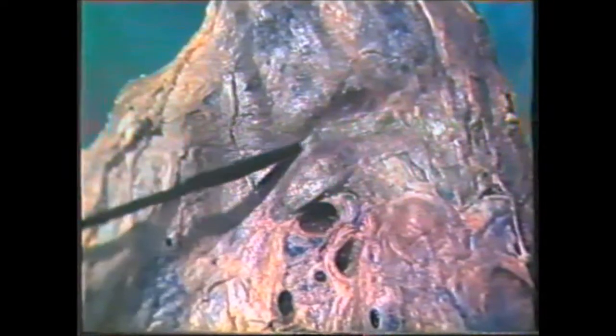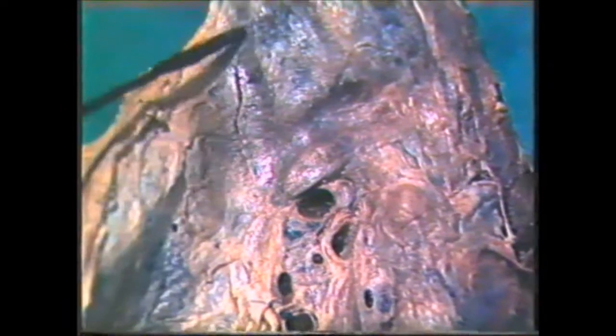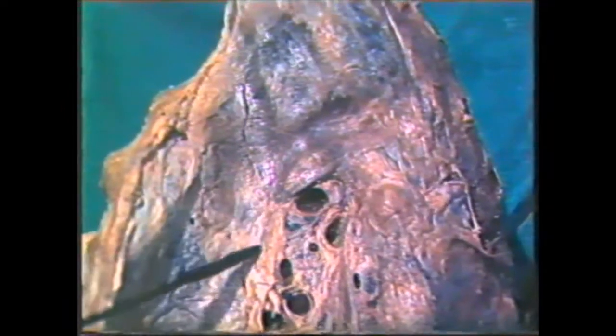This is the groove for the arch of the azygous vein, just above the hilum. This vertical groove is for the right brachiocephalic vein and the superior vena cava. The area above the arch of the azygos is related to the trachea and esophagus. The trachea is in front of the esophagus.